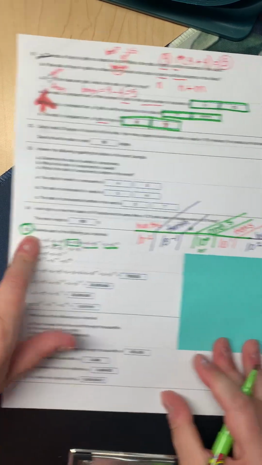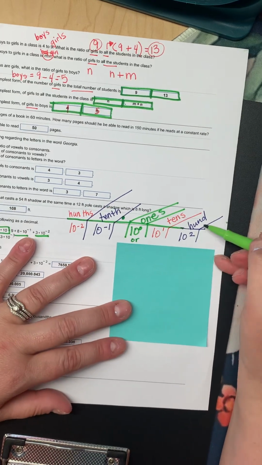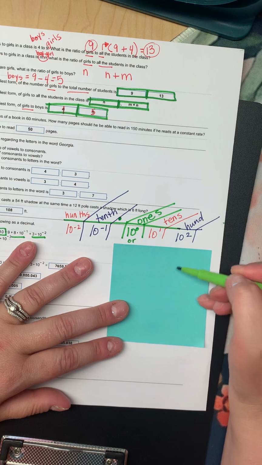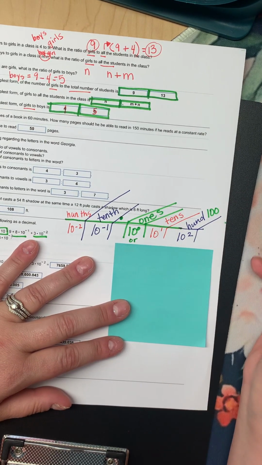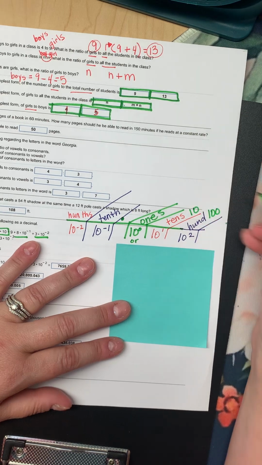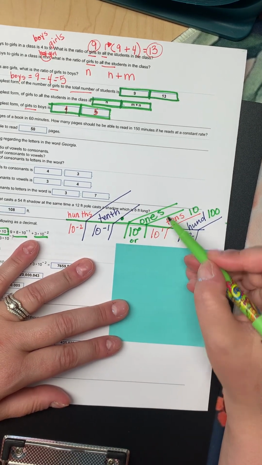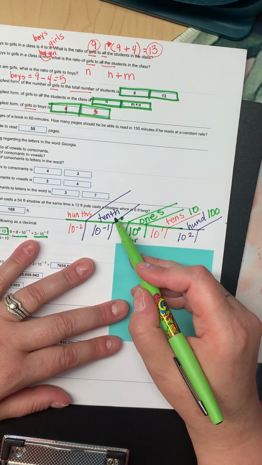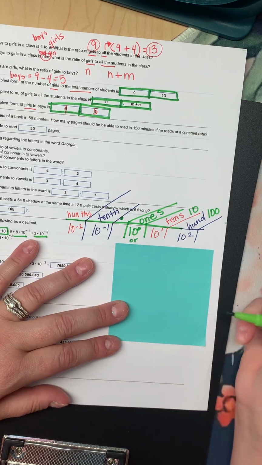Okay, on number 55, first let's remember things about exponents. Something is called the hundred spot because 100 is 10 squared. The 10 spot is called 10 to the 1. Ones is 10 to the 0. Tenth with the decimal is 10 to the -1, and hundredth with the decimal is 10 to the -2.